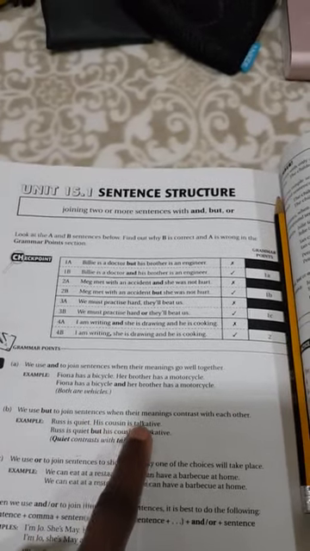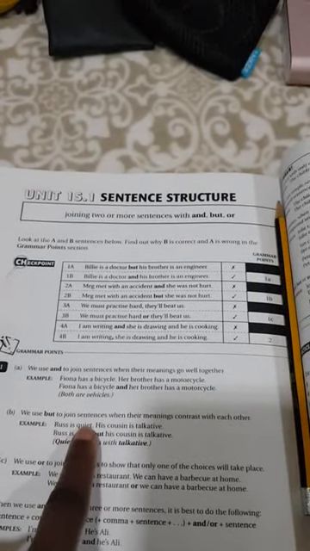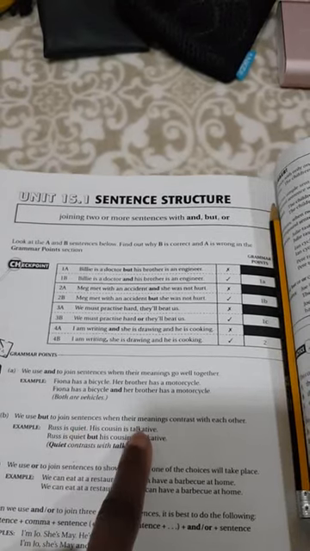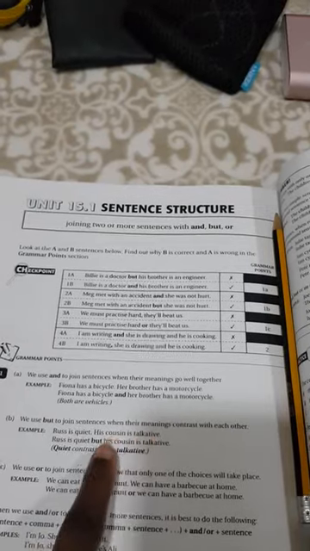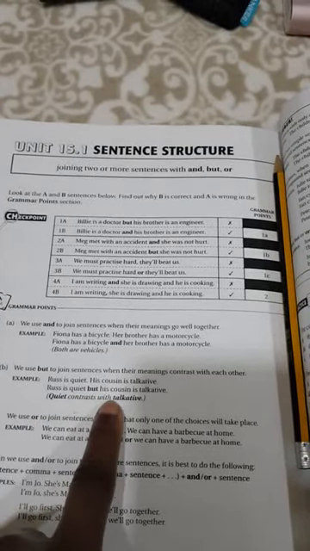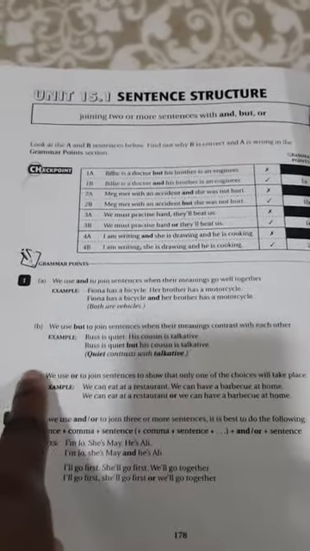His cousin is talkative. The opposite of a quiet person, who doesn't talk very much, who's always calm, is a talkative person, a person who talks a lot. Since these are contrasting ideas, we use but. Ross is quiet, but his cousin is talkative. So quiet contrasts with talkative.